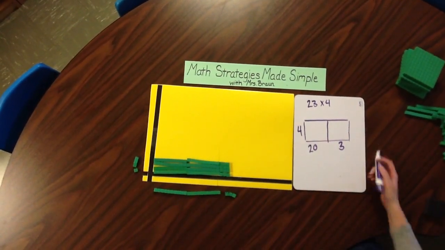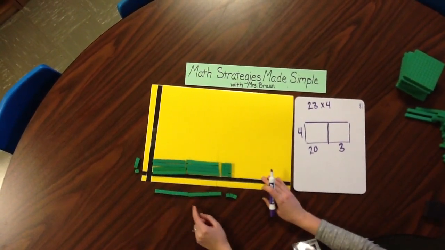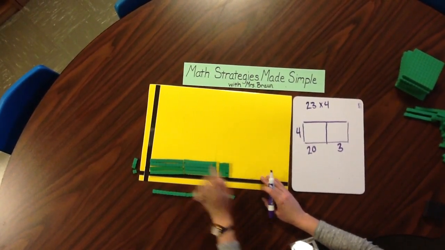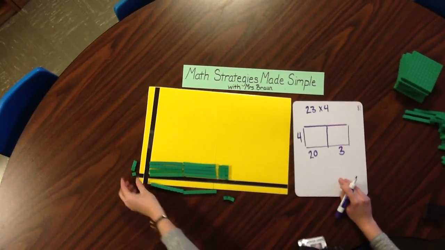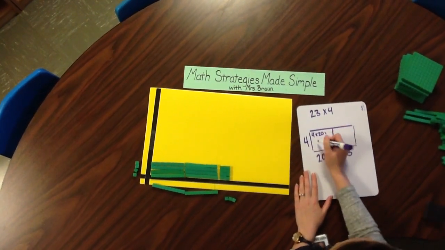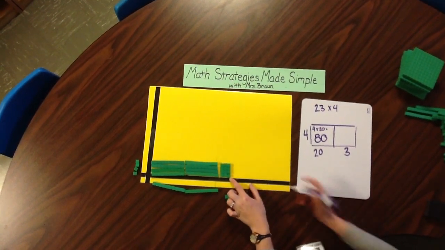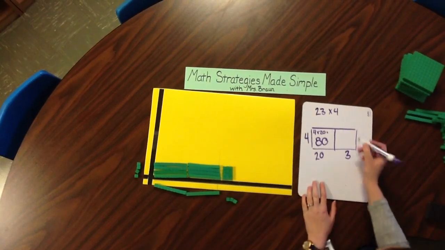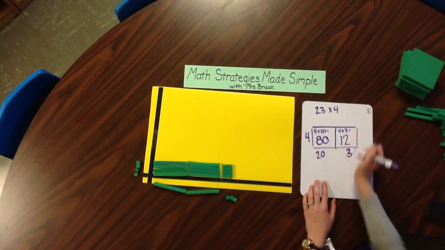Okay, so now I'm looking at how many tens I have here. So I have 10, 20, 30, 40, 50, 60, 70, 80. So essentially what I did is I multiplied that 20 by 4. So 4 times 20, and I got that 80 with those tens right there. Then I'm looking at the ones place here, and I have 4 times 3, which is 12, and I can count those and see that there's 12 there. So 4 times 3, and I have the 12 ones.